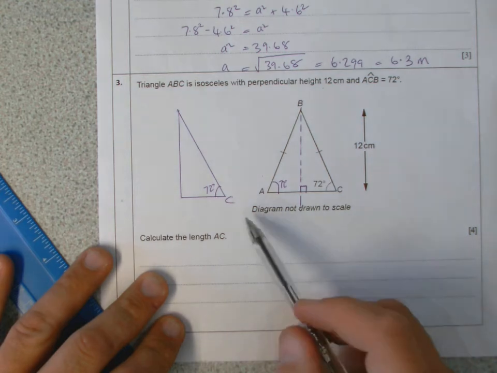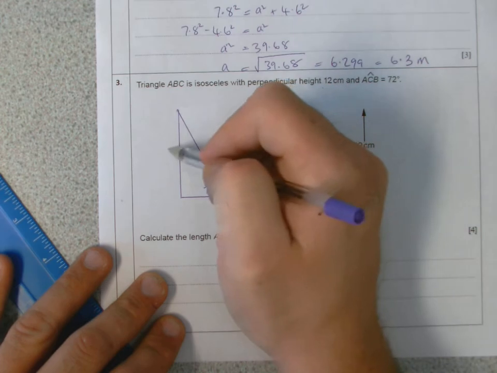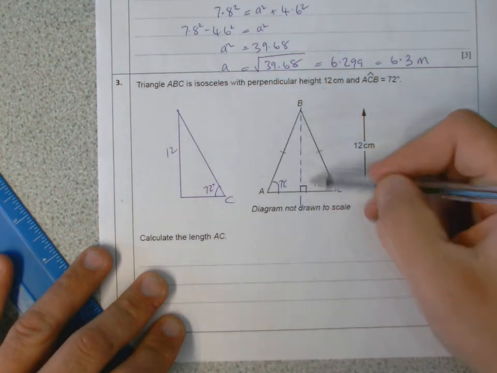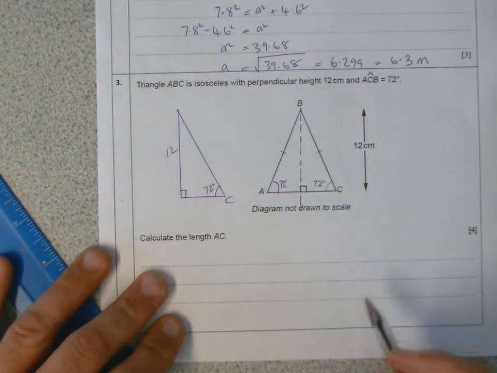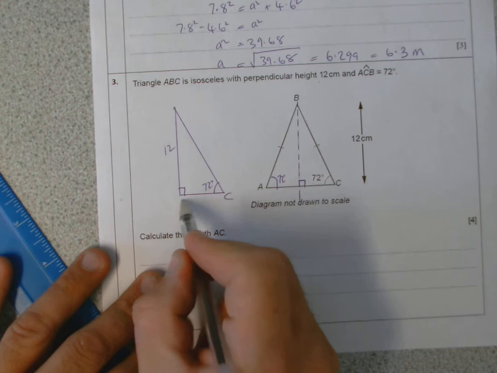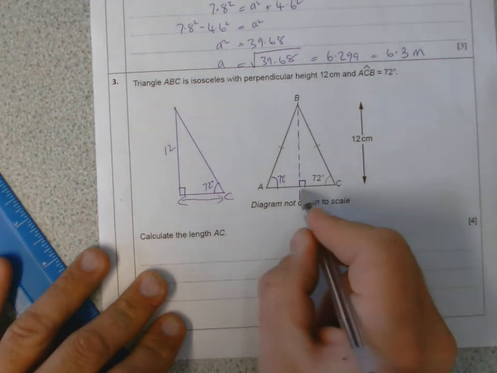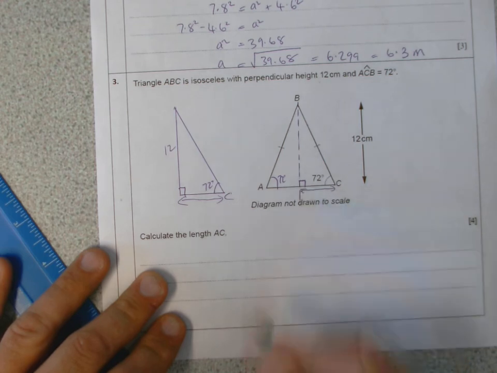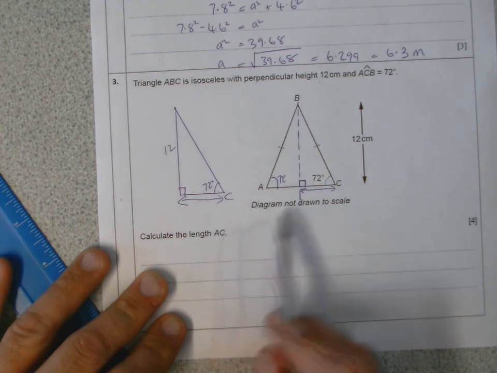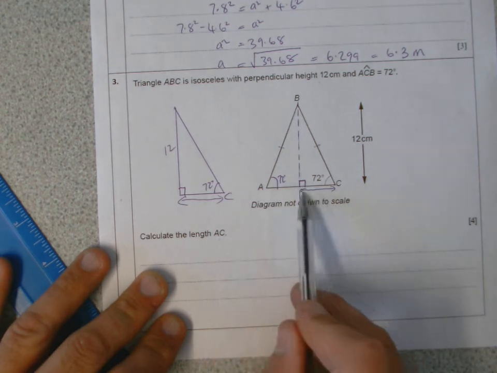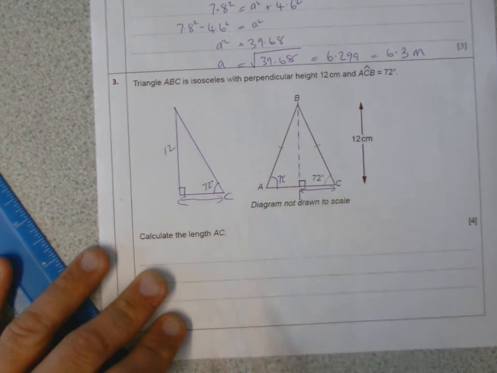Now it tells me that the perpendicular height is 12. So in other words, that height there is 12, which is represented by this side. And I know this is a right angle. If I can work out this side here, then I've effectively worked out this side of my isosceles. Because they want length AC, once I know that, to get AC I've just got to double this. Think about it that way.